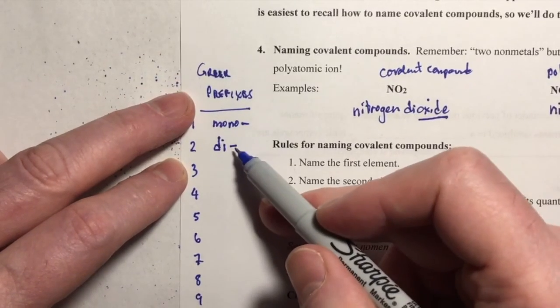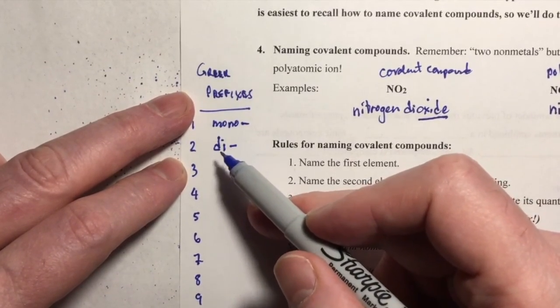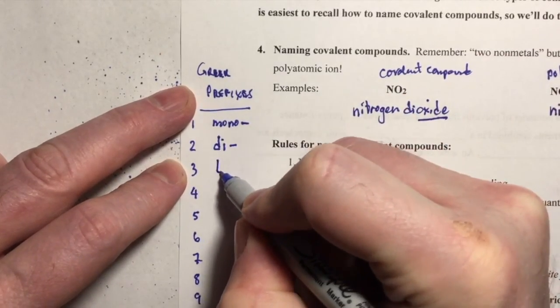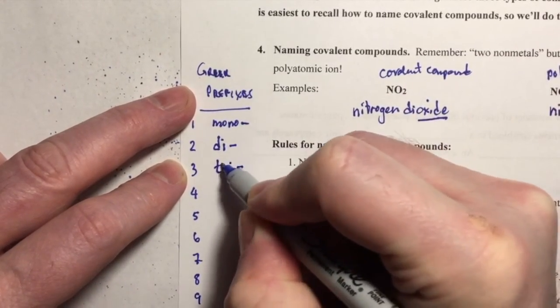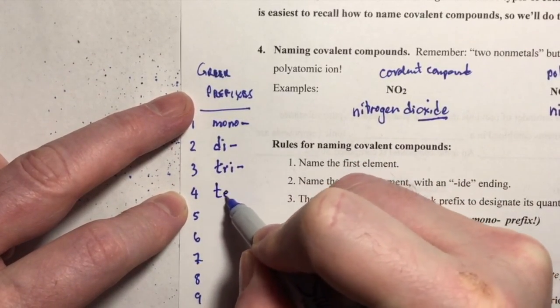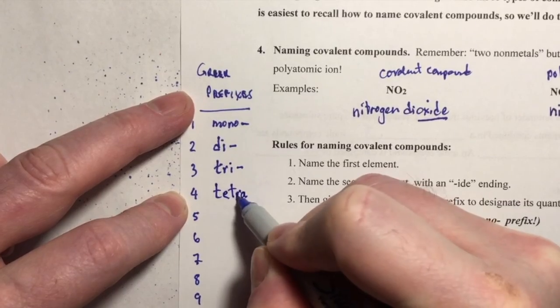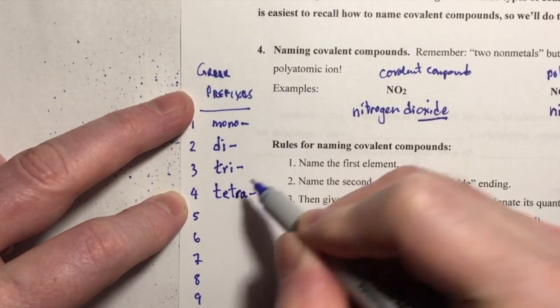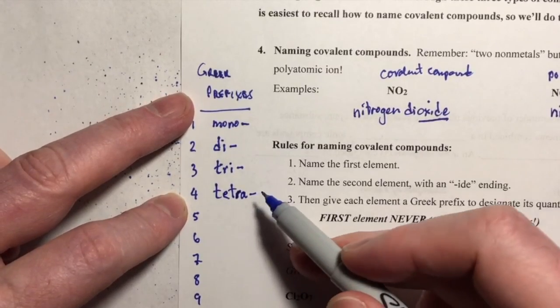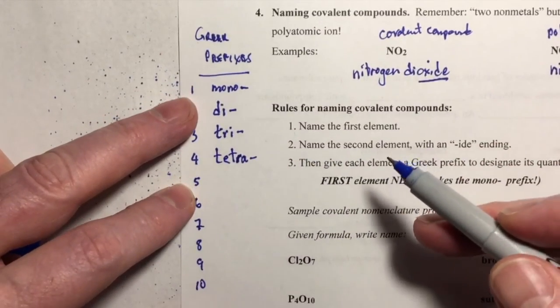Okay? Bi is the Latin form for 2. Di is the Greek form for 2. 3 is T-R-I, tri. 4 is tetra, T-E-T-R-A, tetra. Okay? Not quatra, that's Latin, but tetra, T-E-T-R-A, for Greek.